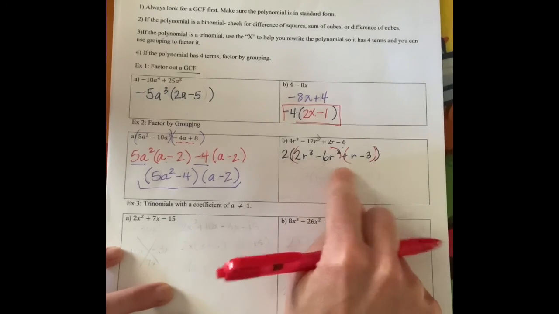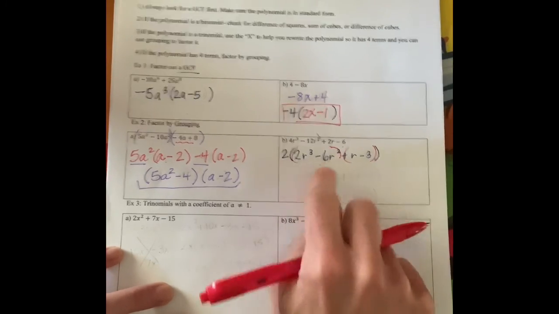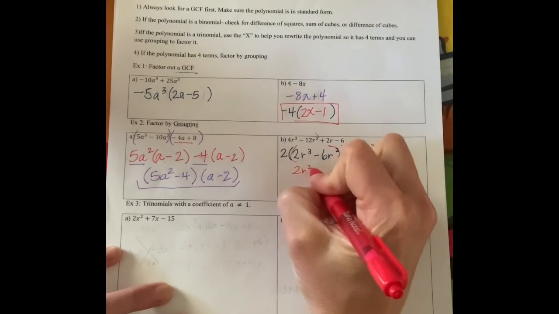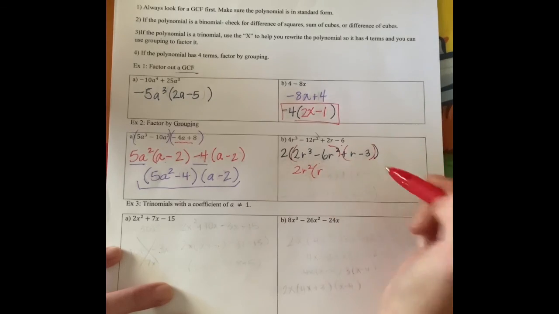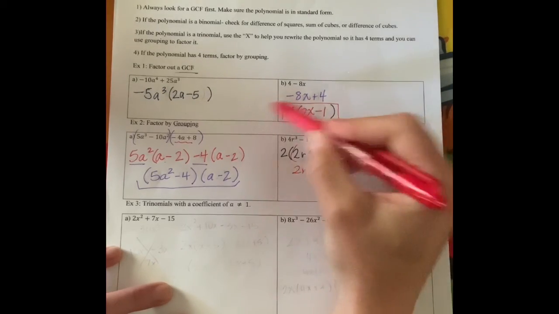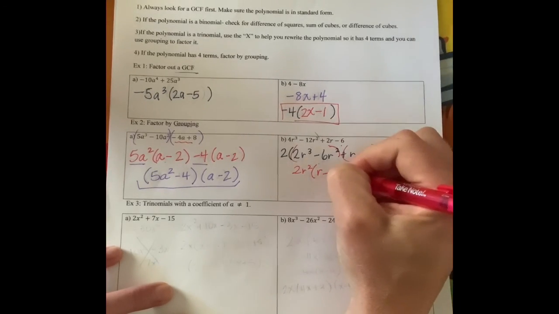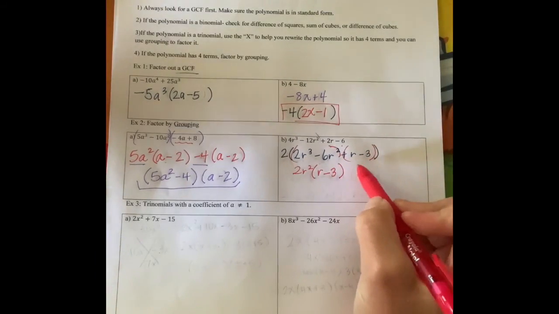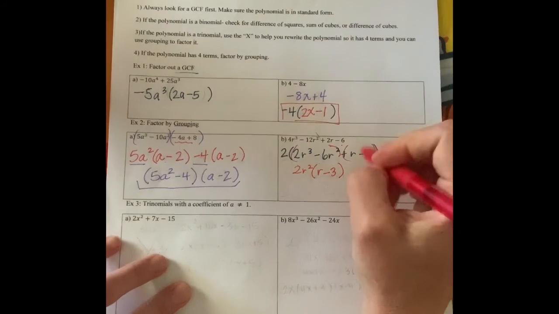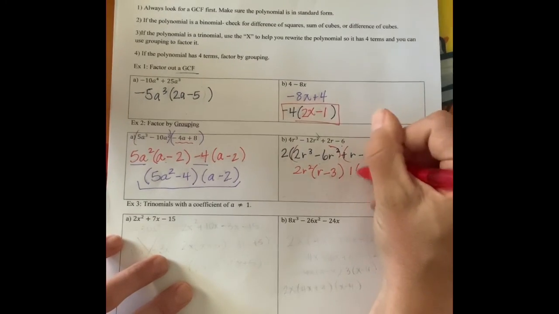I focus more on this grouping. So between these two terms, they share a 2r squared. If I factor that out, I get an r, just the same way I did up here, and then minus 3. Now you always have to take out a GCF. Between r and 3, that GCF would just be a positive 1.